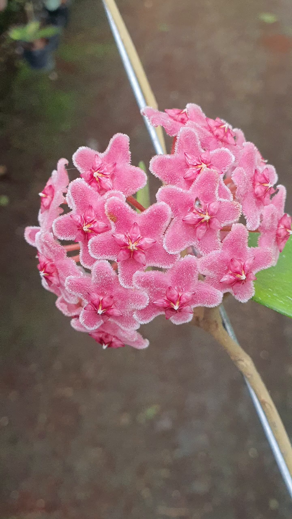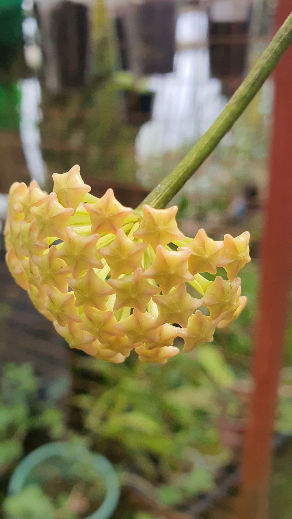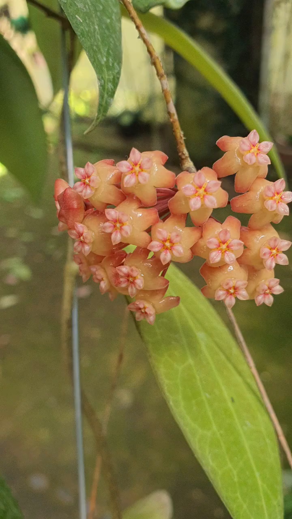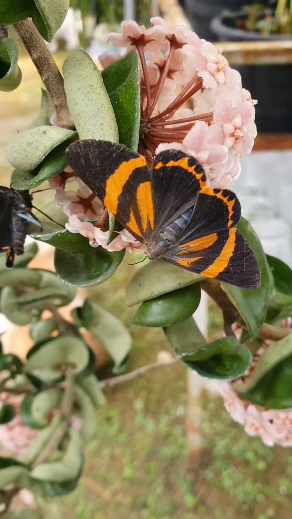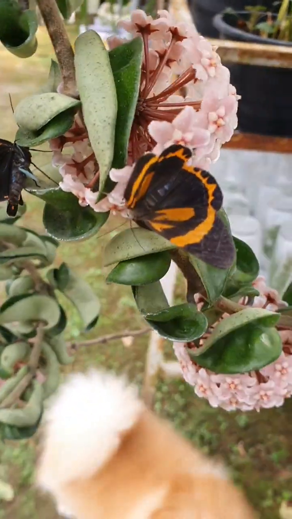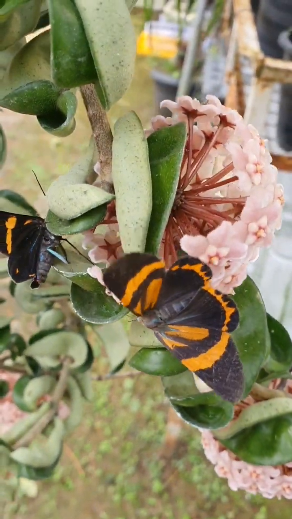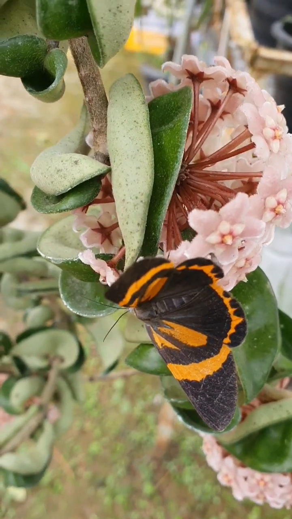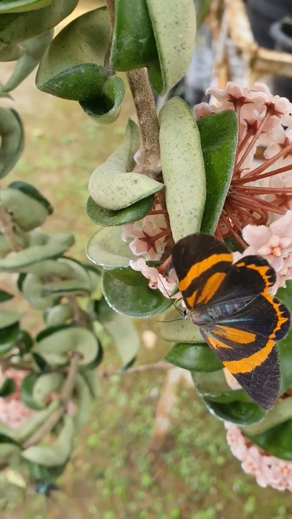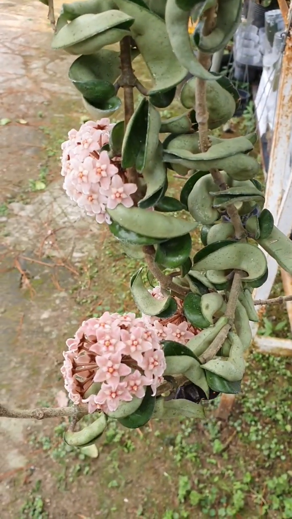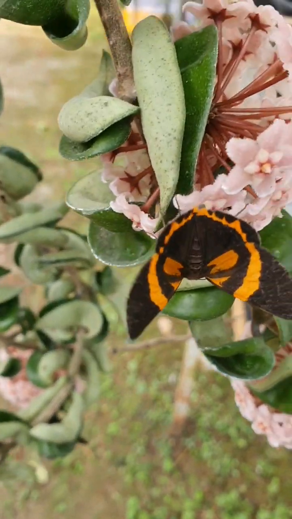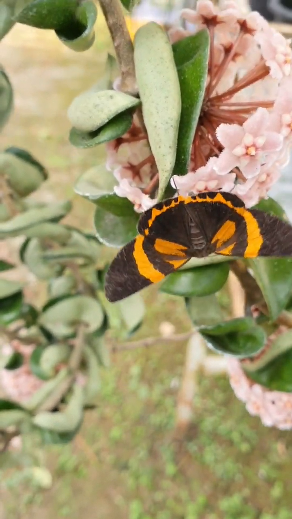4. Include a mix of annuals and perennials. Incorporate a mix of annual and perennial flowers in your garden to maintain a prolonged bloom period. Annuals often bloom quickly and abundantly, while perennials provide long-lasting blooms year after year. 5. Choose bee-friendly plants. Select plants that are attractive to bees and other pollinators, such as native wildflowers, herbs, and flowering shrubs. Look for plant species with open, accessible flowers that provide ample nectar and pollen for bees.